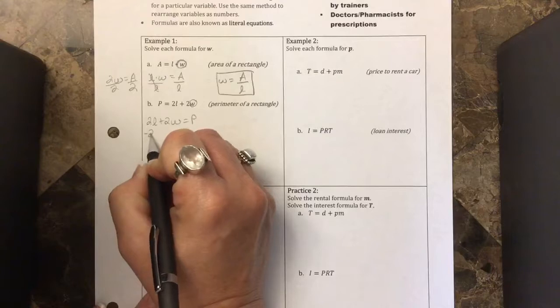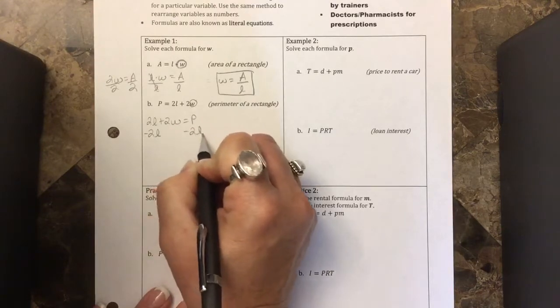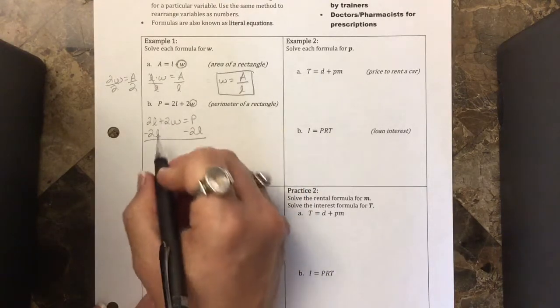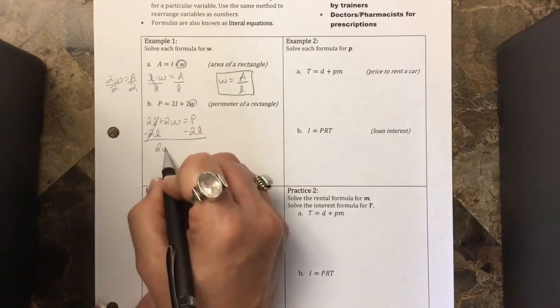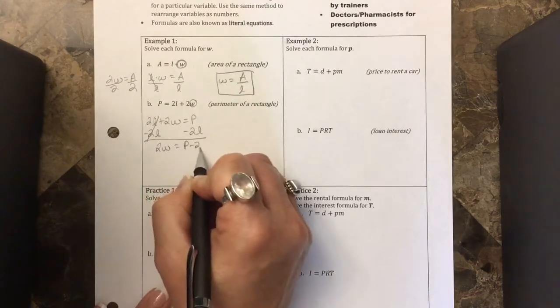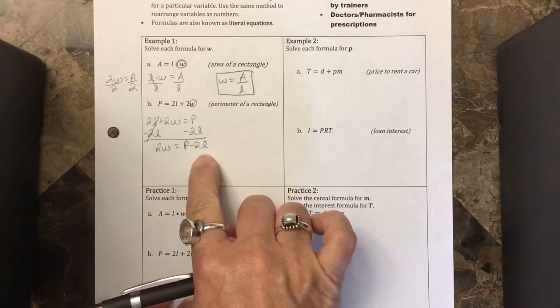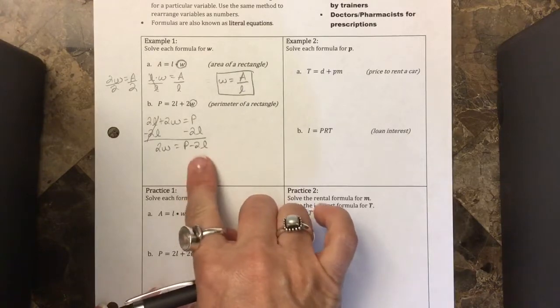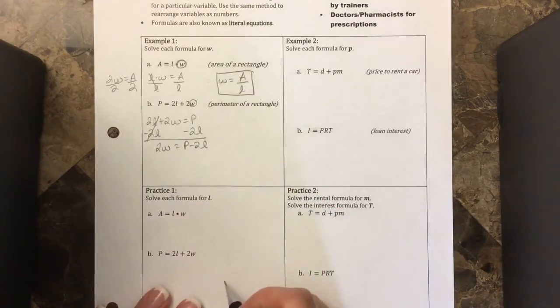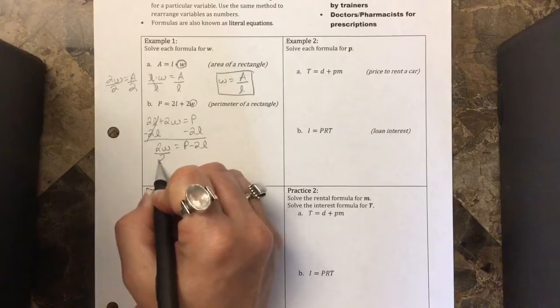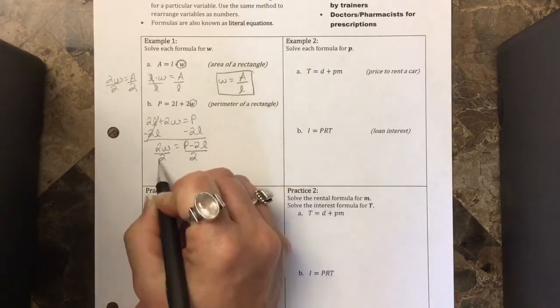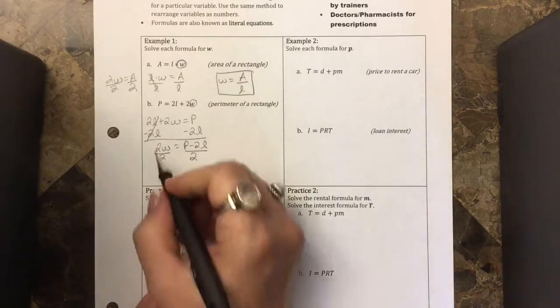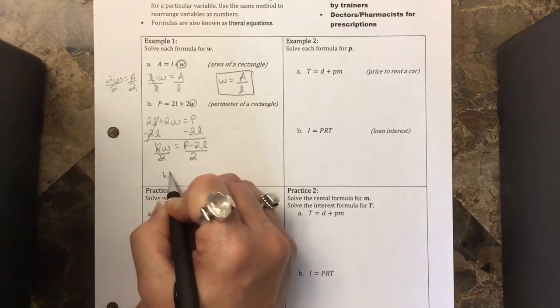So let's get rid of this 2L first. How do I know to subtract it? Because it's being added. Now this looks kind of weird, but you can't combine P's and L's, so you just have to put them next to each other. Now I'm going to divide this side by 2 and that side by 2, because whatever you do to one side, you have to do the same thing to the other.